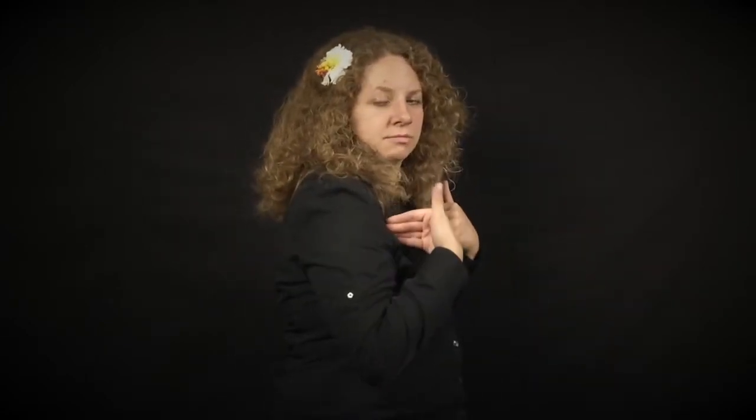Animal, like the sign have, but going back and forth. The sign bear, like think about a bear hug. Bear.